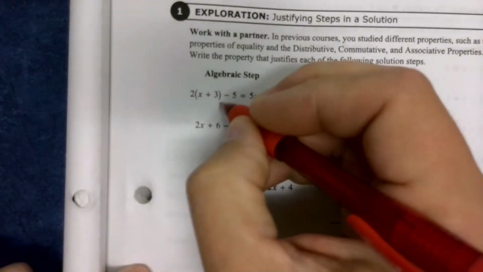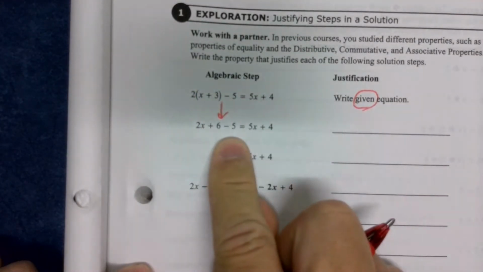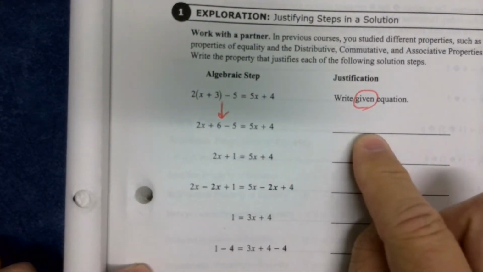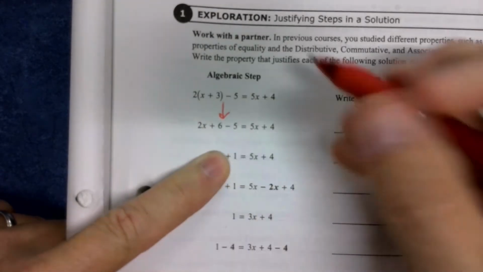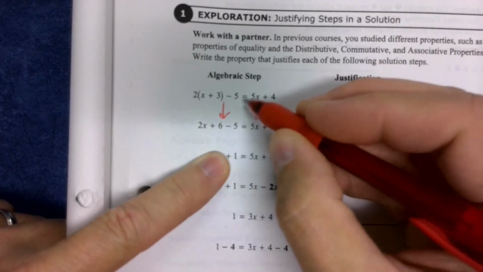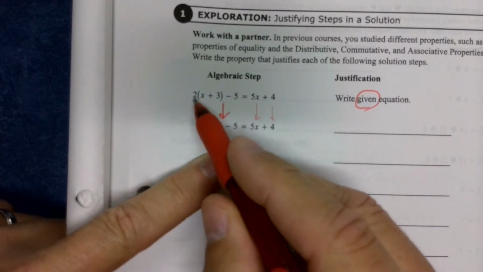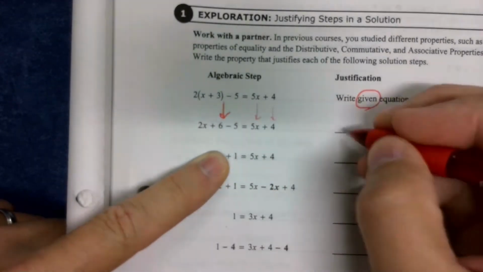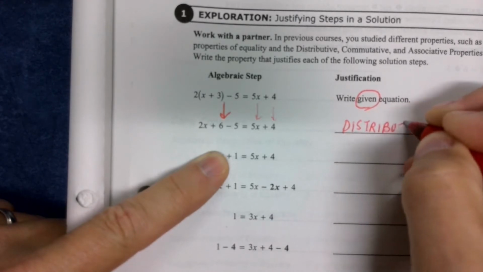So now the question is, what did I do mathematically to go from this line to this line? And then I need to write that justification right there. So I hope you can see that right here, the only thing different, the 4 becomes the 4, the 5x becomes the 5x, the plus is the plus, the equals minus 5. All that's the same. The only difference is I went from 2 times x plus 3 to 2x plus 6. And sweet, most of you guys know that's called the distributive property.